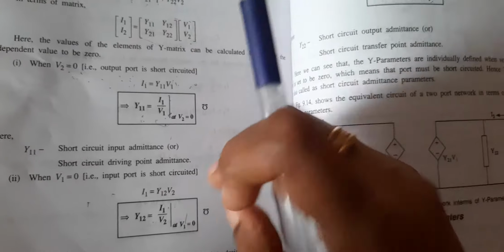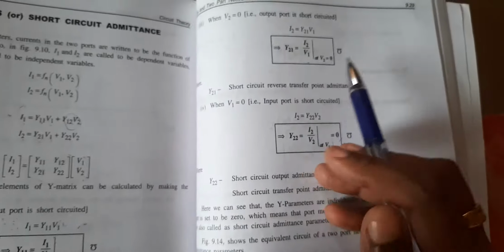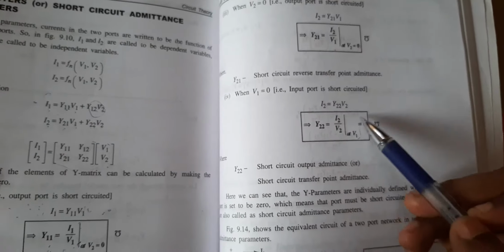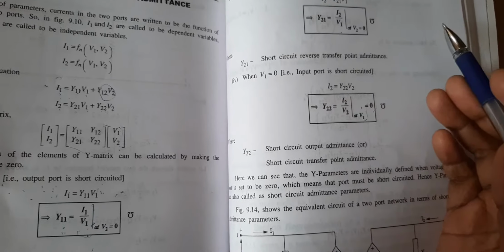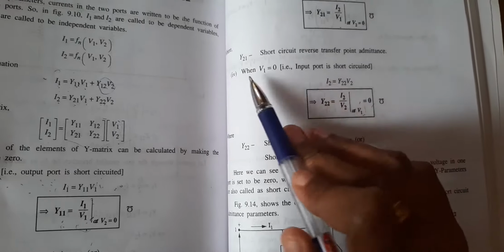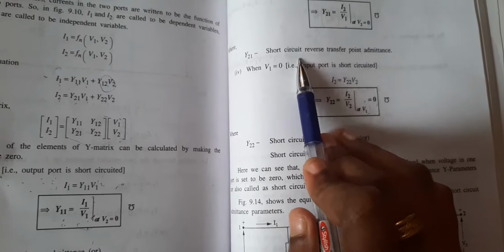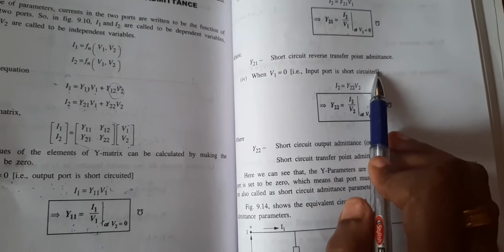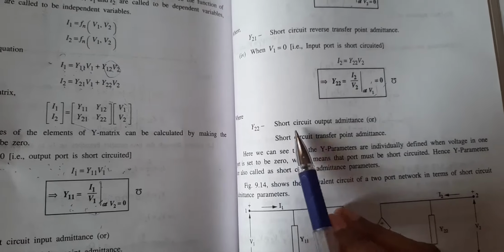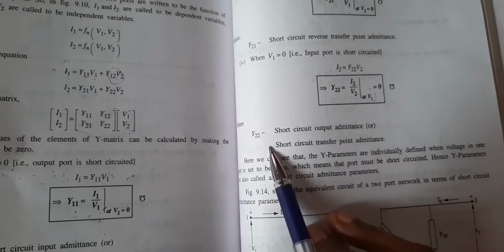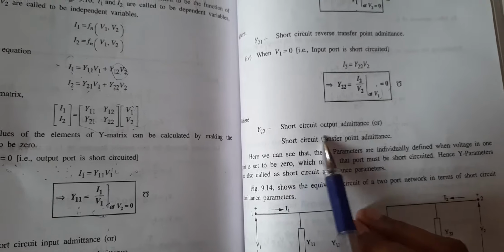If we make the currents I1, I2 zero, that is open circuit. So y21 is the short circuit reverse transfer admittance, and y22 is the short circuit output admittance.